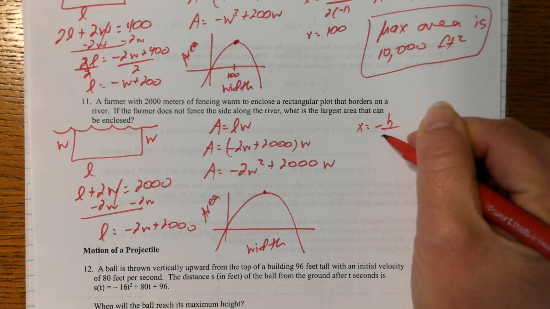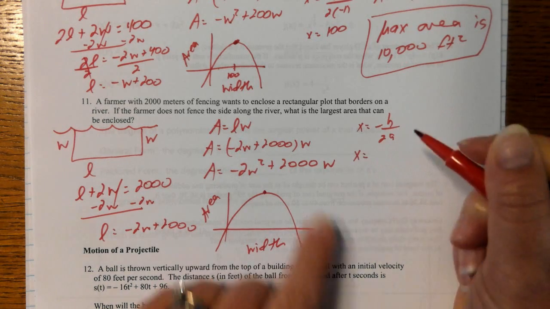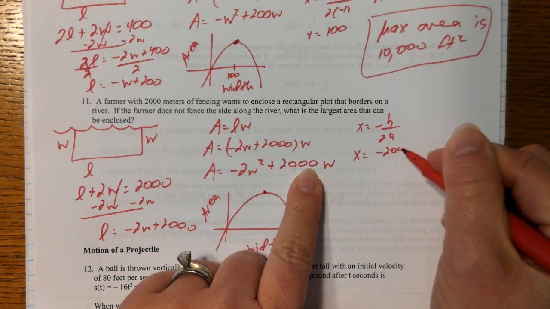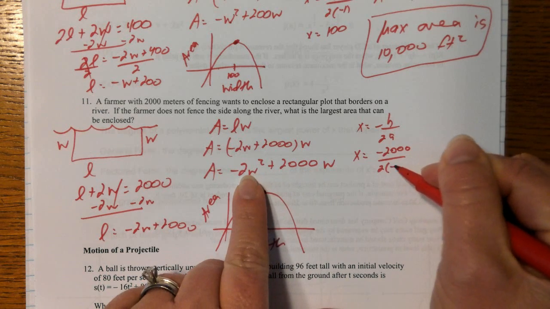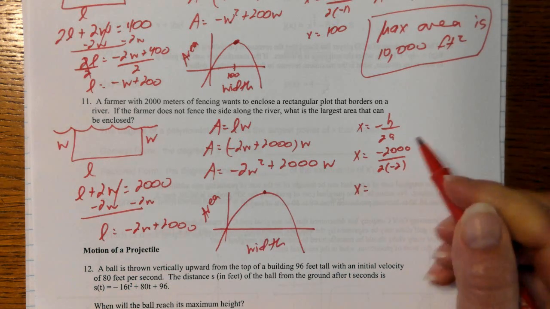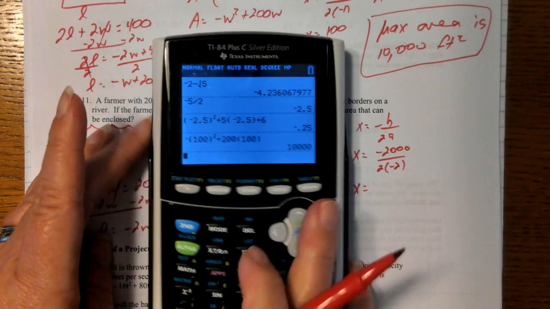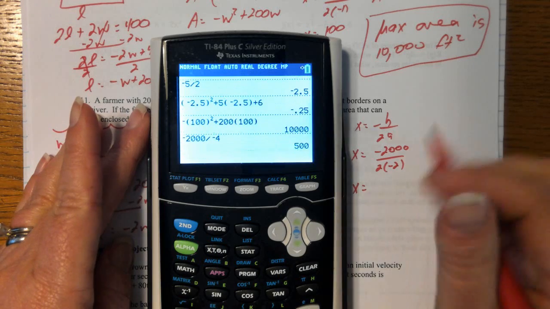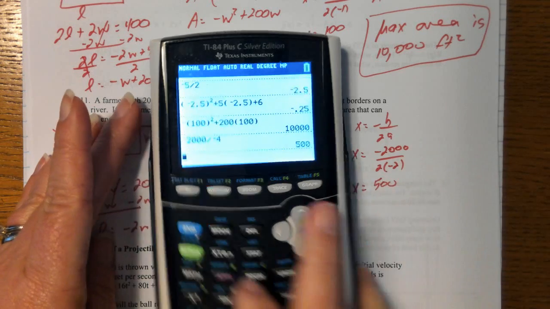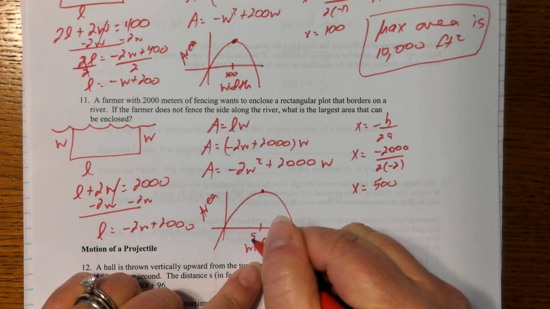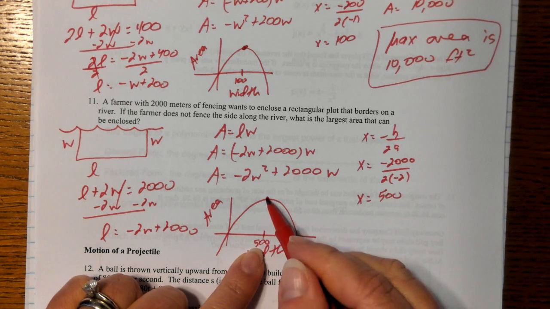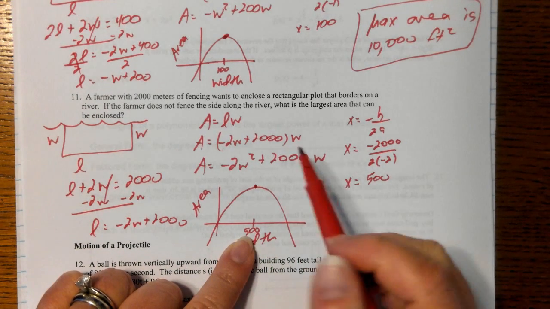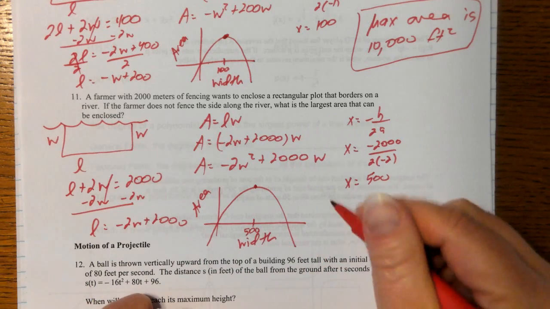And vertex is negative b over 2a. Our b value is 2,000, so negative 2,000 divided by 2 times negative 2. Let's see, 2 times negative 2 is negative 4, so negative 2,000 divided by negative 4 is 500. So 500 is the width that will create the biggest possible area. And their question was, what is that largest area?